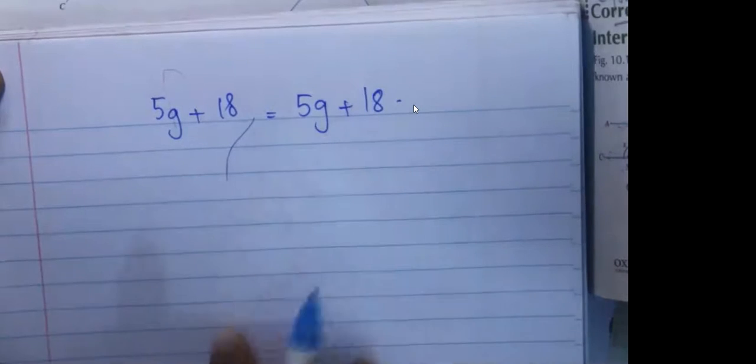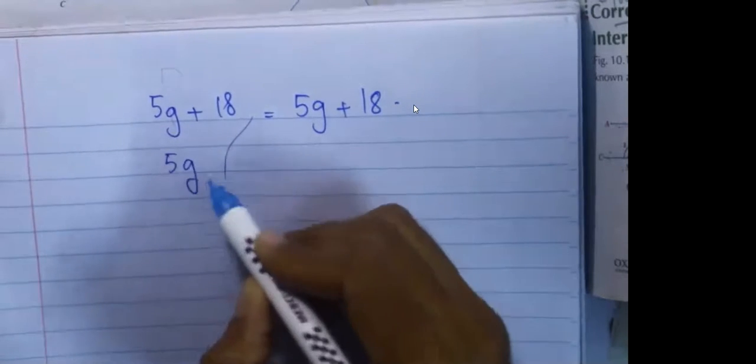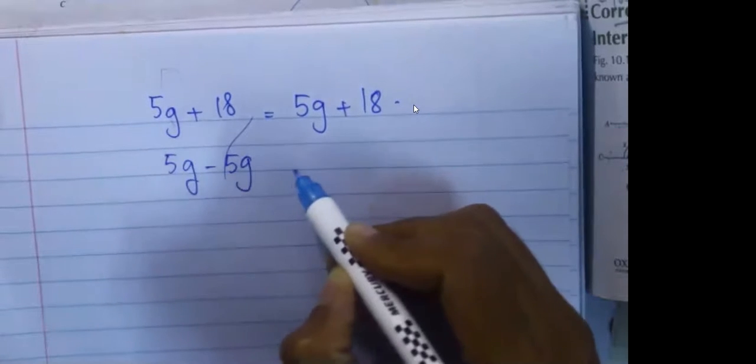Go ahead, solve it, and you'll see. It wouldn't make any sense. Though it is true that the vertically opposite angles are equal, it does not help us.